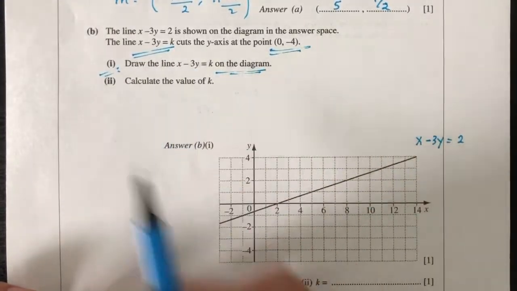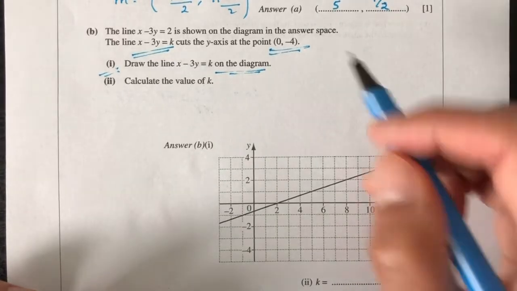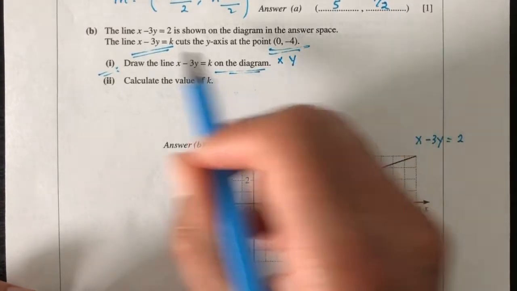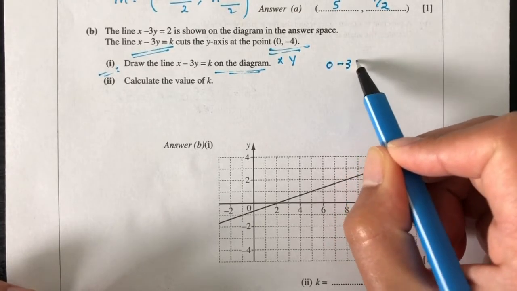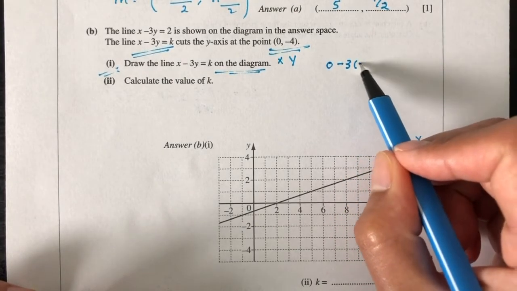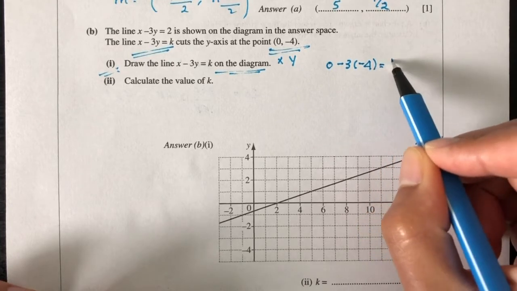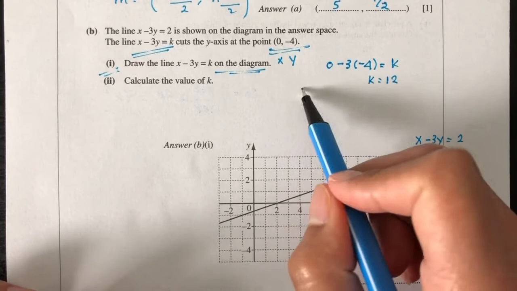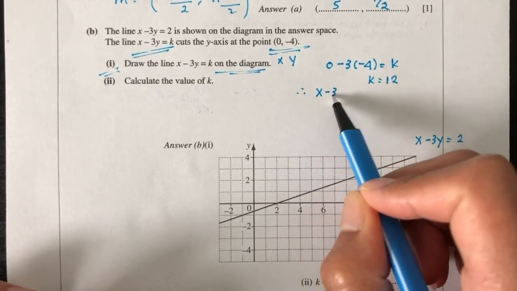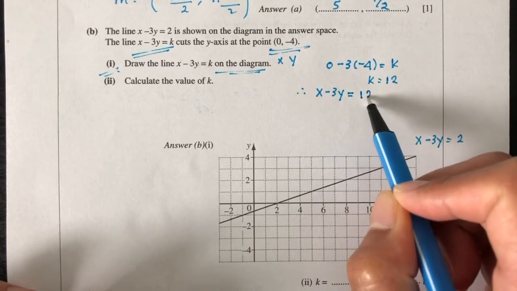So pretty easy. We can first find the value of k. So this is x, y. Replace in the equation. You have 0, minus 3, and then that will be minus 4. That will be k. So k will be 12. So the equation is actually x minus 3y equal to 12.